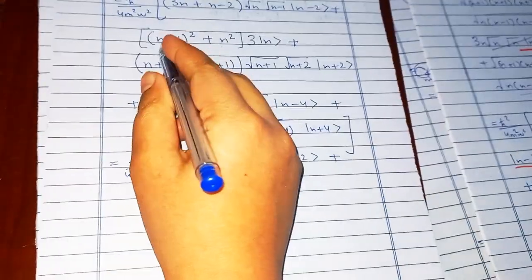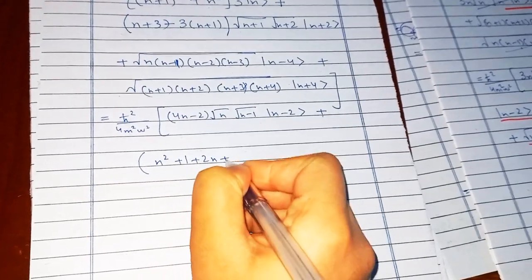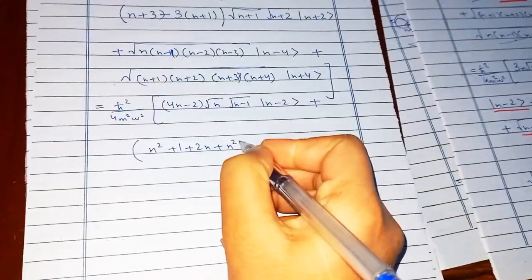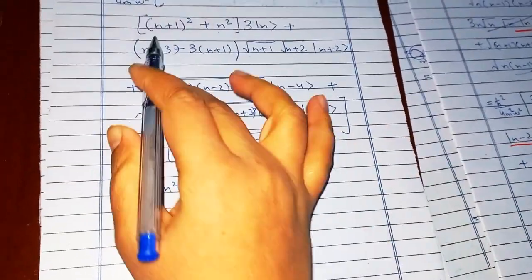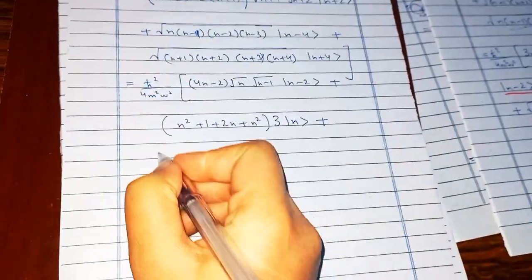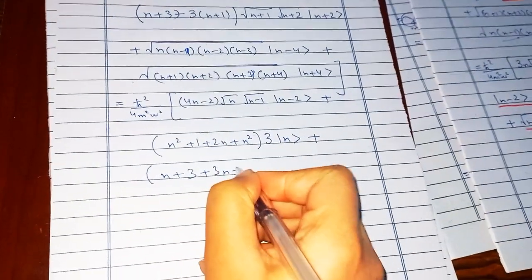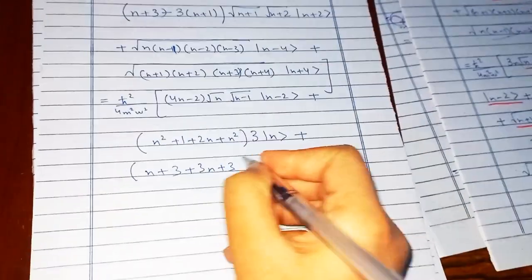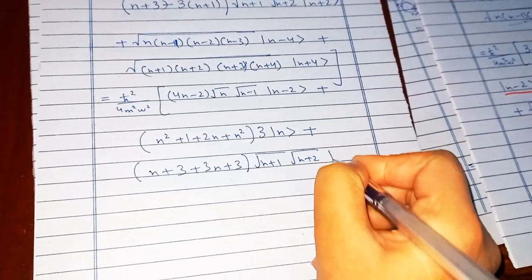Okay, if we open up the square, it's n plus 1 whole square, which equals n square plus 1 plus 2n plus n square, which was already there, and 3 into ket. Plus then we have this term in here, which is n plus 3. We can multiply this 3 inside, so it's plus 3n plus 3. And then we have under root n plus 1, under root n plus 2, n plus 2.